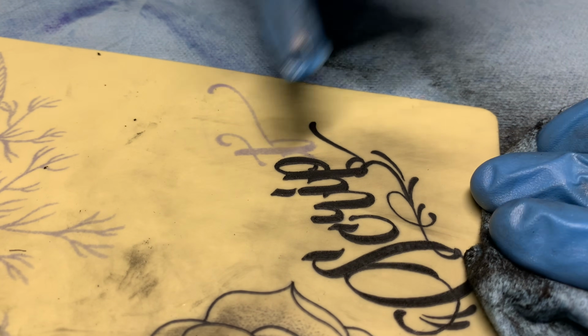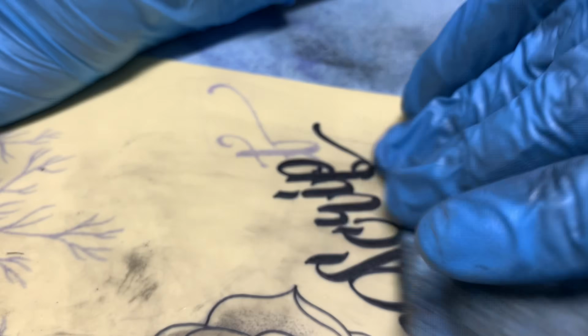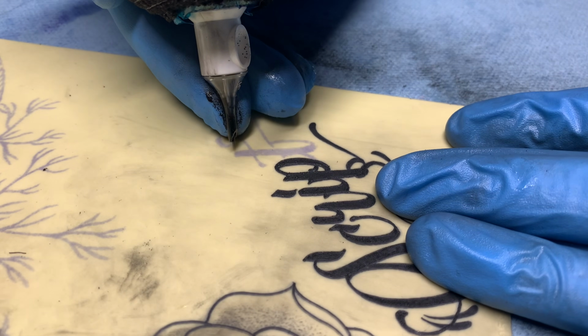I'm very curious to hear your workflow and how you approach doing lettering.